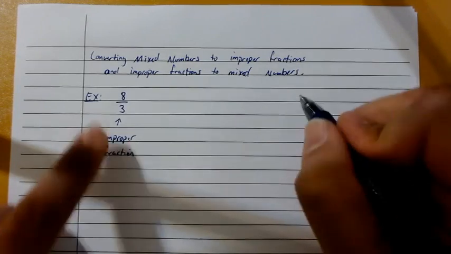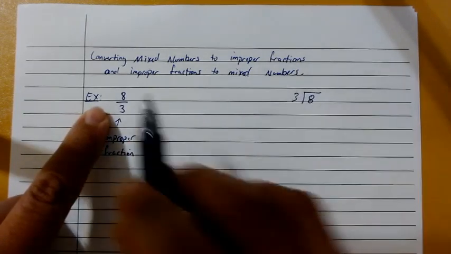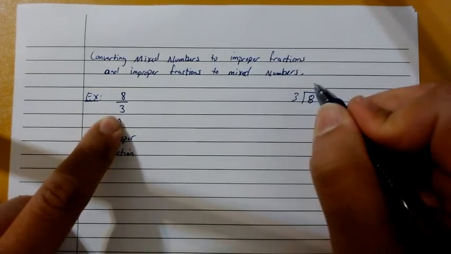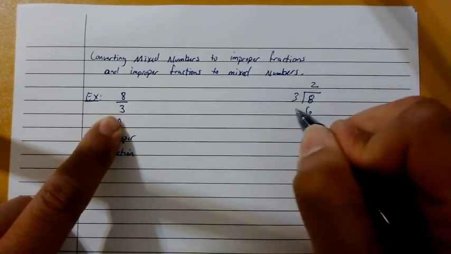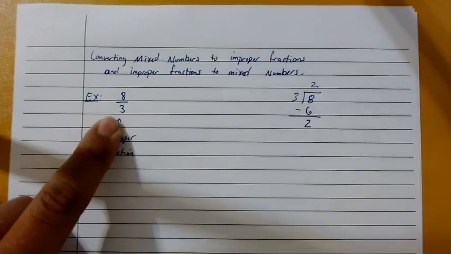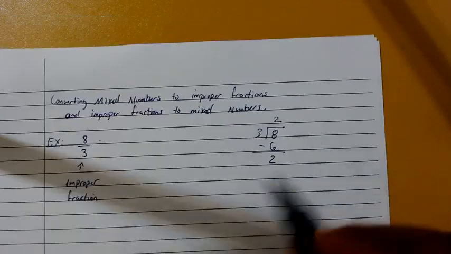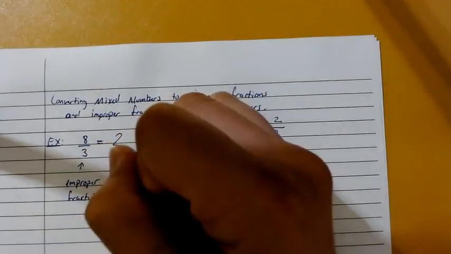You're going to start off with 8, and you're going to divide that by 3. Numerator inside, denominator on the outside. 3 goes into 8 twice. 2 times 3 is 6. Subtract, and you get a remainder of 2. So your mixed number is going to be 2 and 2/3.